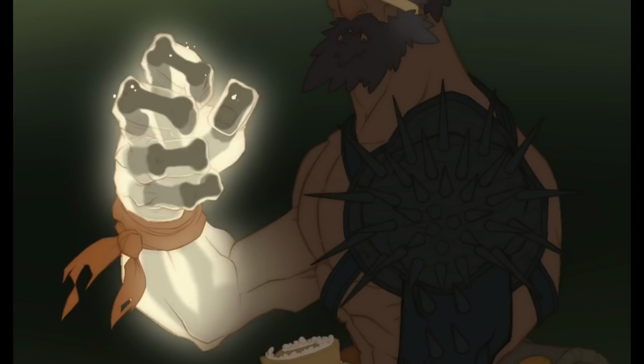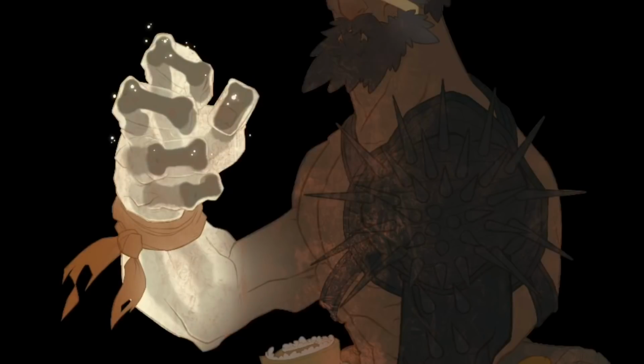Then we just throw in these little dots that I put on because I wanted it to look like there was some sort of little energy bits breaking off. And that's it.